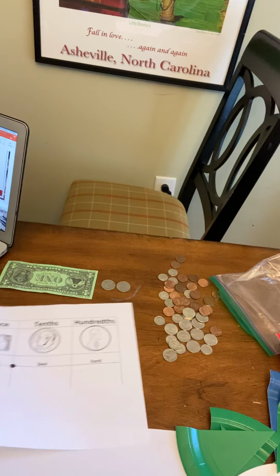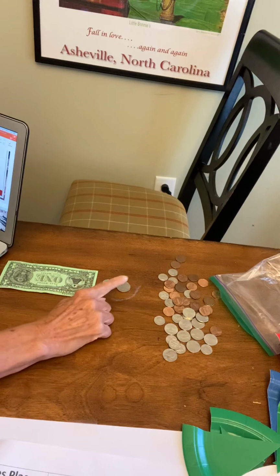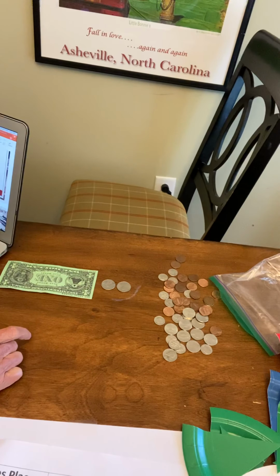How many 25s are in $1.50? And ask them just to think about it. Think about it. How many 25s are in $1.50?